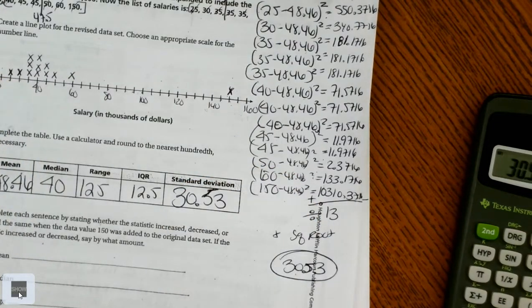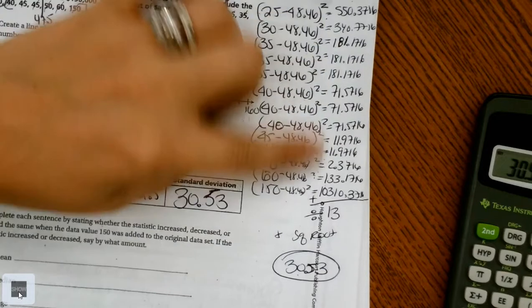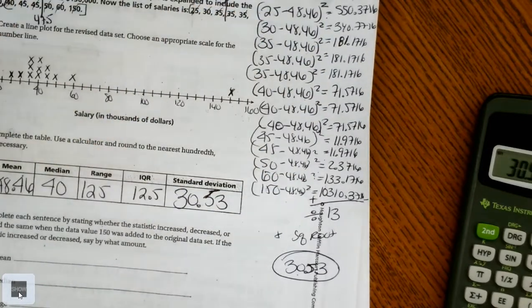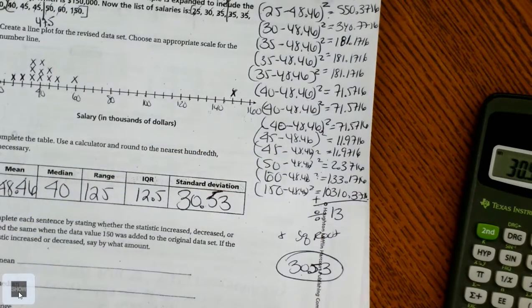A lot of work, right? Each number minus the average, squared. You square the difference from the mean, and then you average them, and then you take the square root. You average their squared differences, and then take their square root.